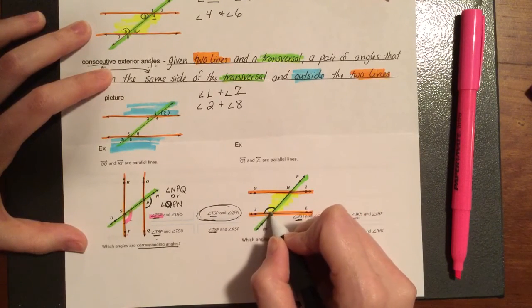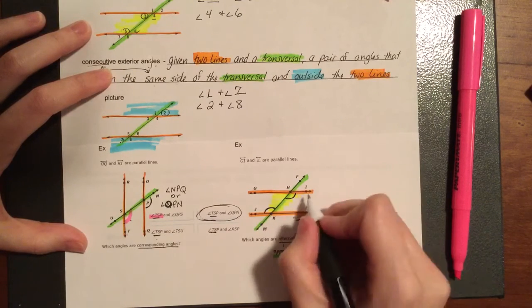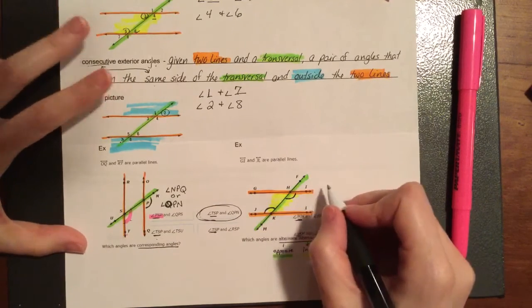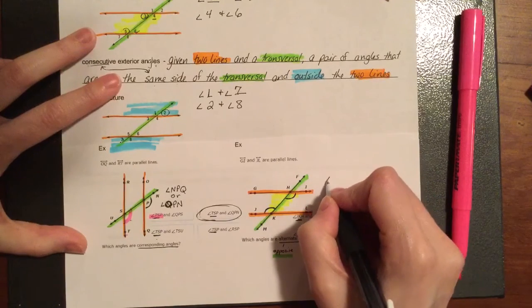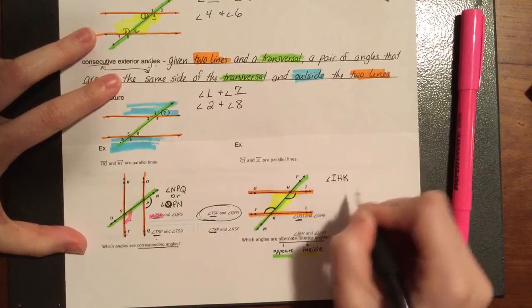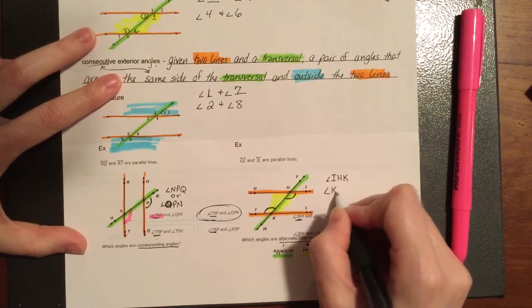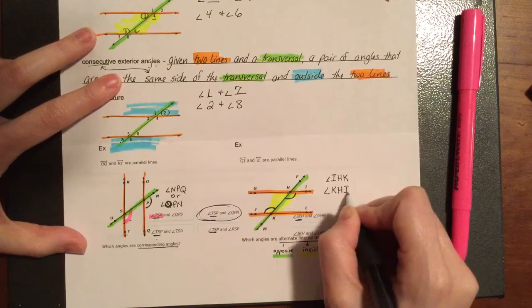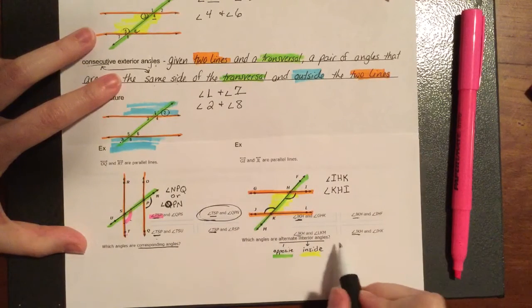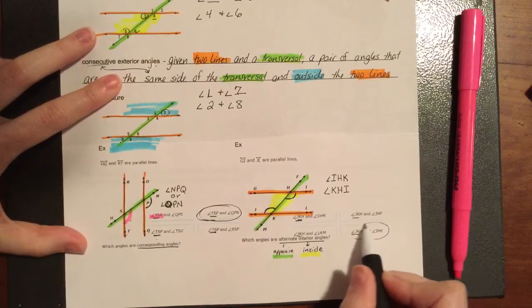It's going to be this one up here. It's alternate and interior. And there's 2 possible names for that angle. It could be named angle IHK, or it could be named angle KHI. Okay, we just need to find the option. There it is right there.